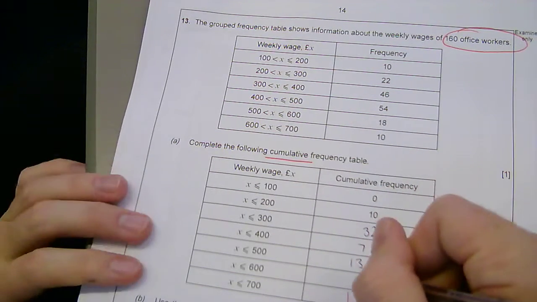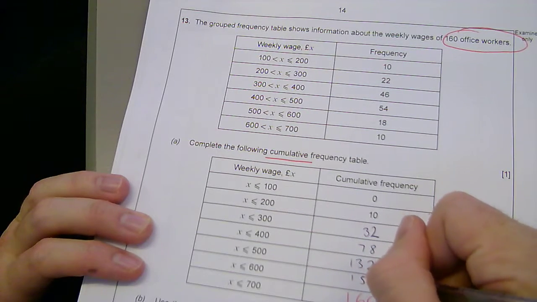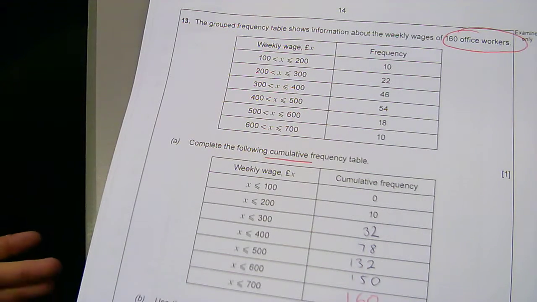132. 150. And then look at that, 160. I knew it had to be 160. If it wasn't, I'd gone wrong somewhere, so it's an easy way to check.